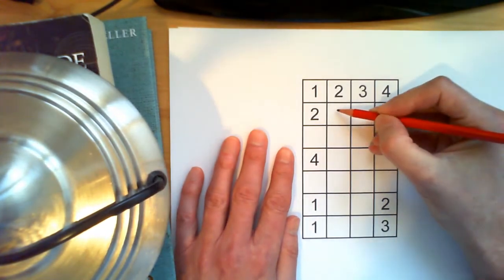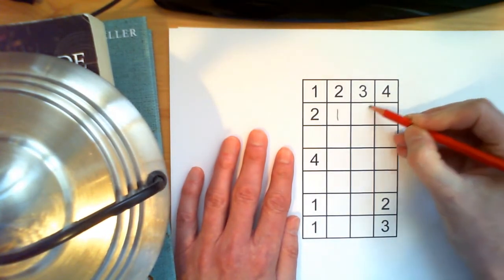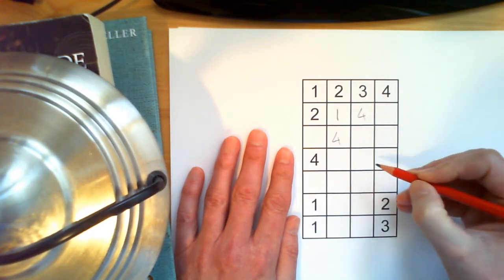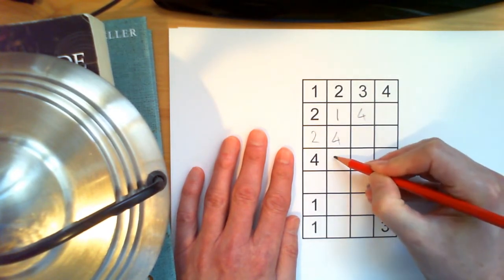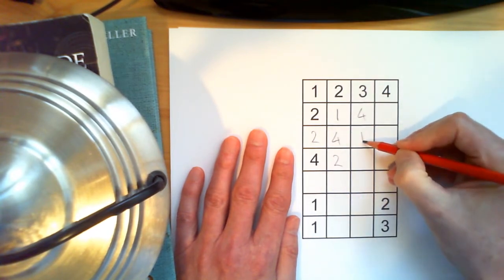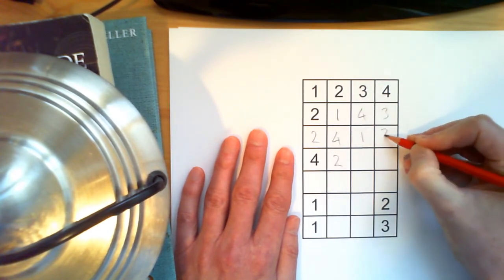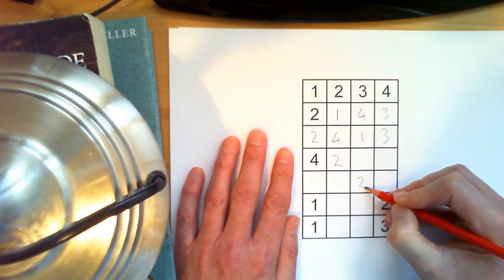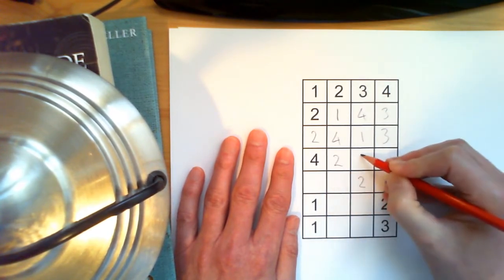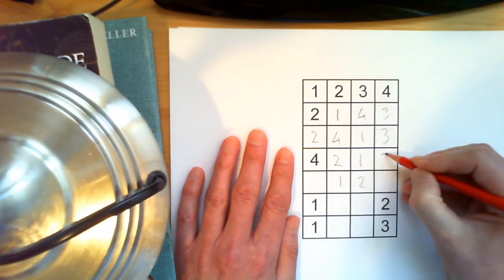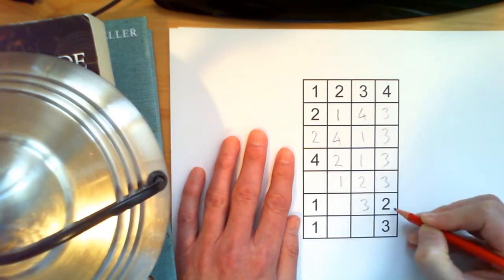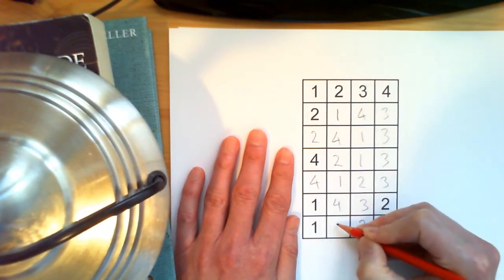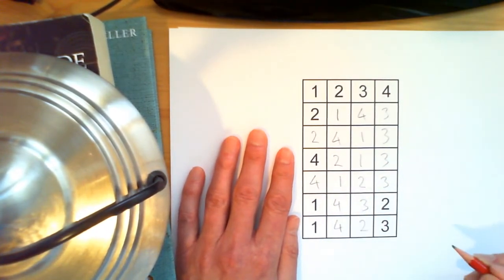So I think the 1's got to go there. I think the 4's got to come down along this path step by step. The 2's got to go here, I think. 1 comes out there, and the 3 would have to go here. What next? The 2's got to join up here. The 1's going to have to come down through this path. That means the 3 can only go here. 2 must swap with it at the end, and there's only one space left for the 4. So that's our Methodoku solved.